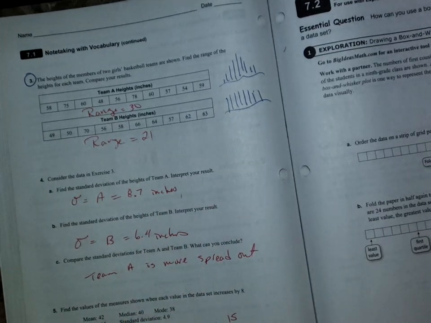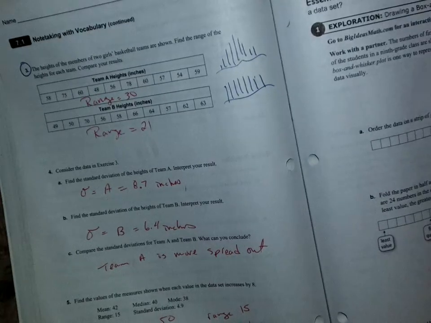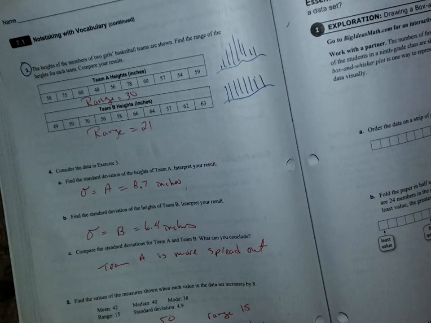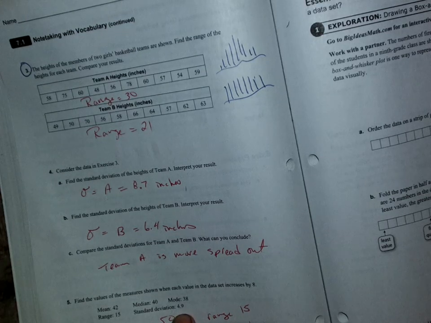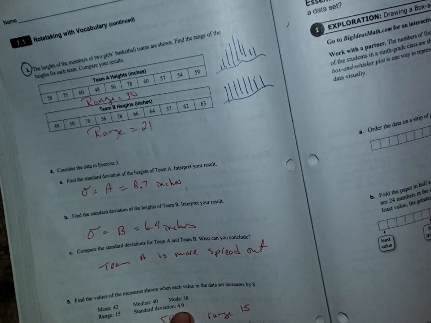And then finally on 5, if you just increase the set by 8, all it does is shift everything up so that it just makes everything a little bit bigger, okay? But the standard deviation doesn't change at all, okay?